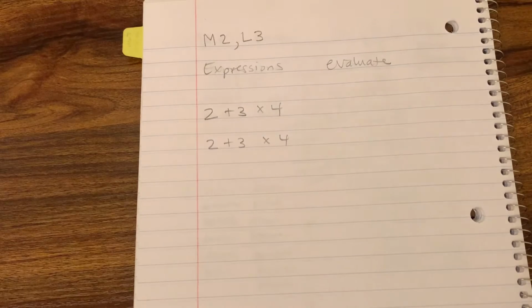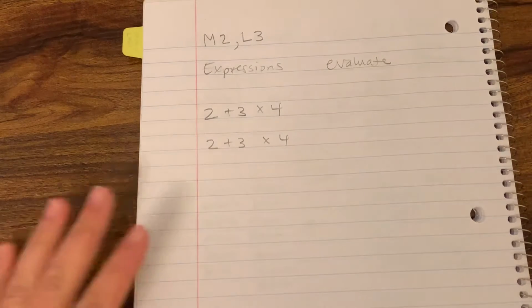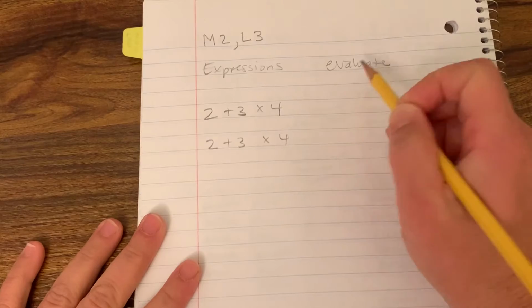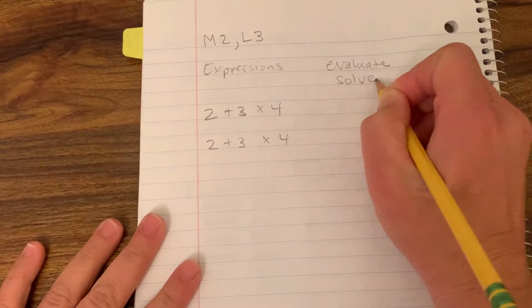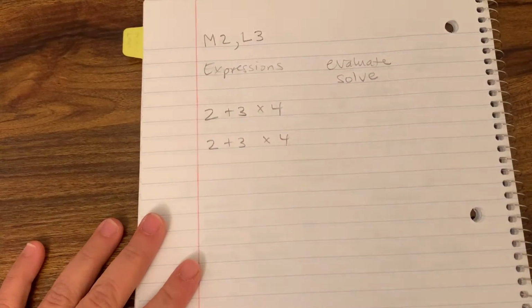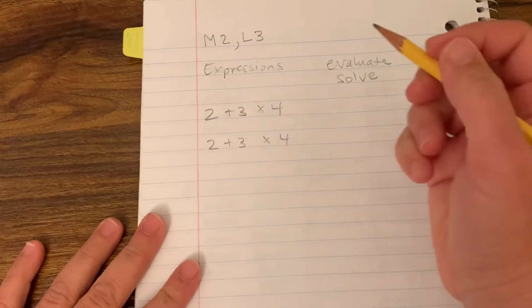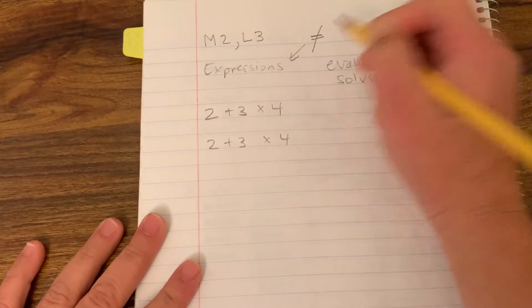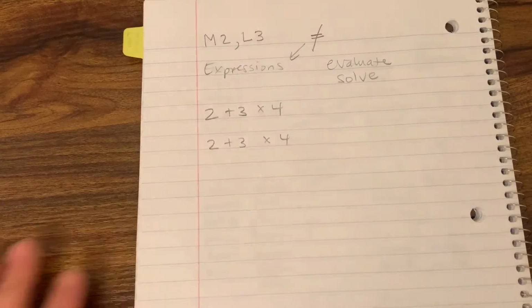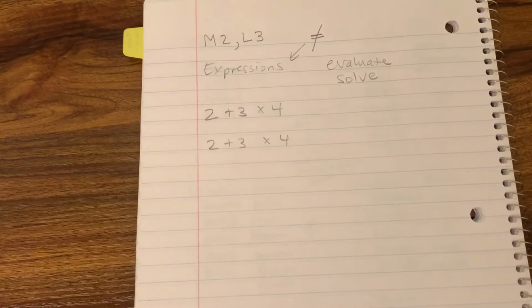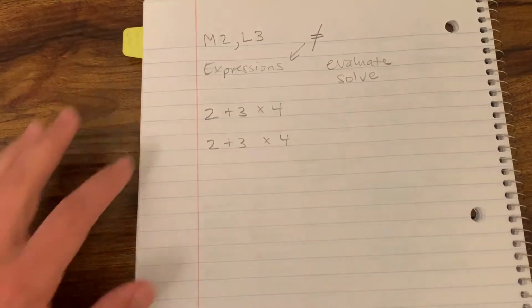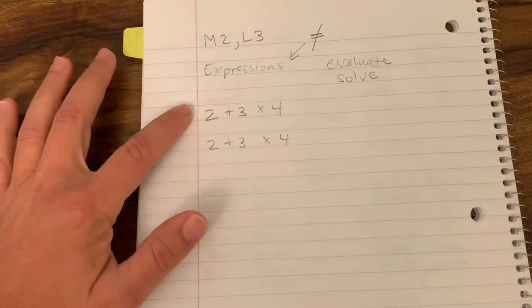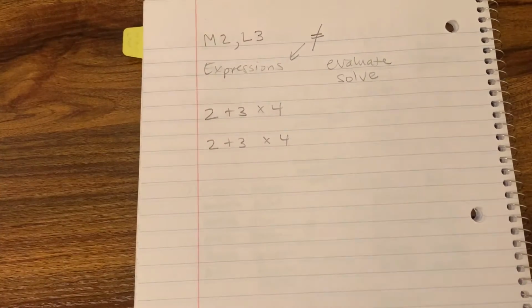I wanted to give you a little intro to Module 2, Lesson 3, and what we're going to be studying this week. We are focusing on what's called expressions and solving or evaluating an expression. Evaluate is another word to say solve. And an expression usually does not have an equal sign. So I'm going to put an arrow with an equal sign crossed out. An equal sign usually is called an equation.